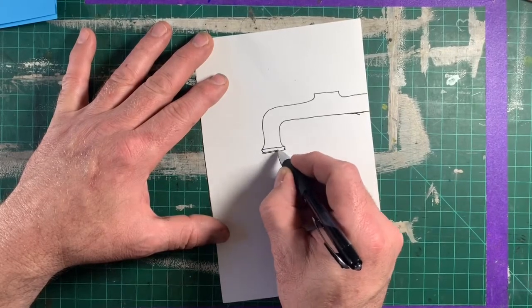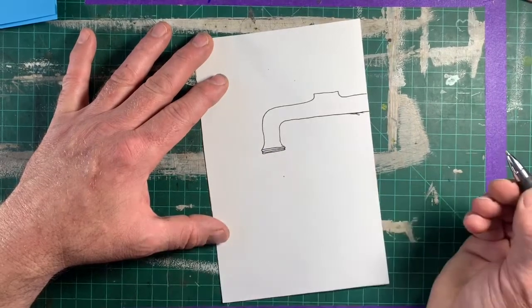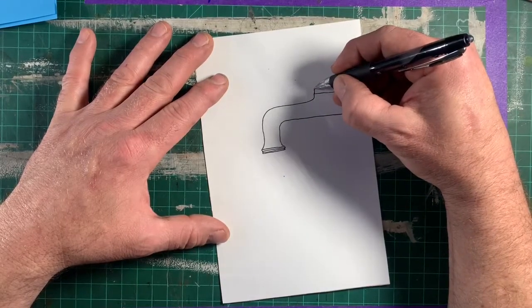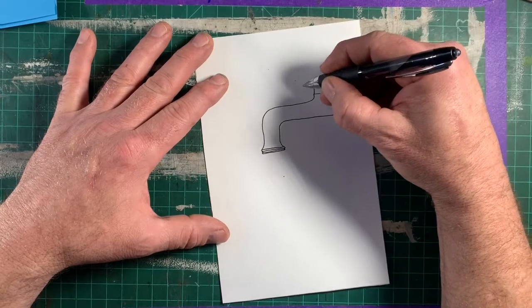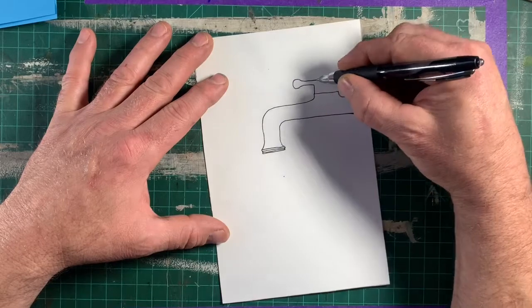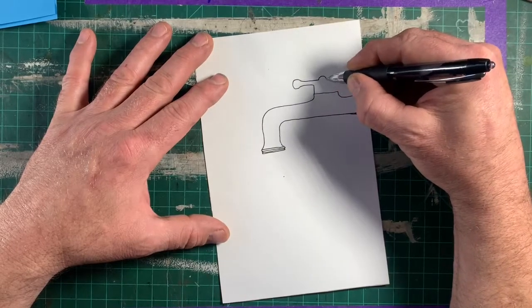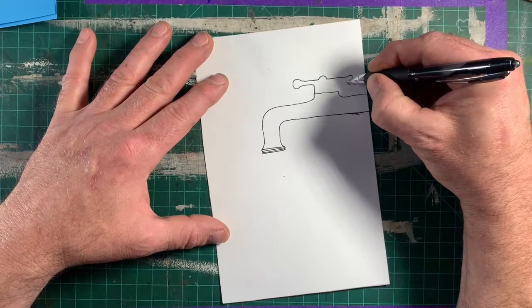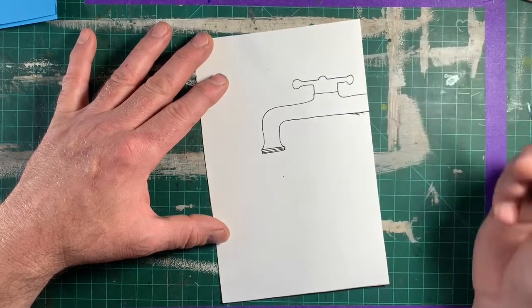Has a really cool little threaded end, and it has this really interesting shape for the handle where you turn the water on and off. I thought it was a really fun shape. It'll make a very fun, simple graphic that hopefully everybody can recognize as a faucet.